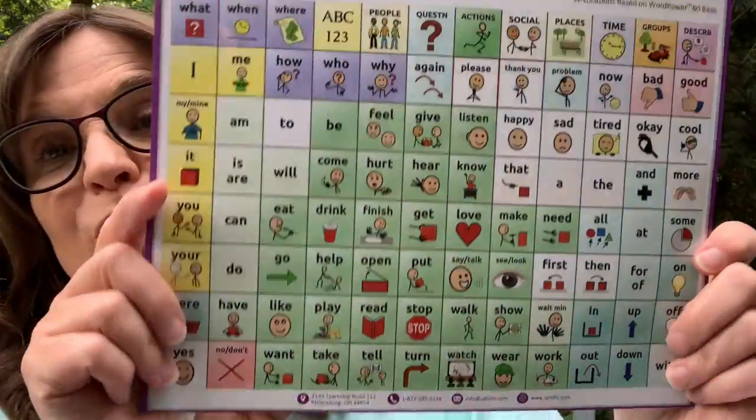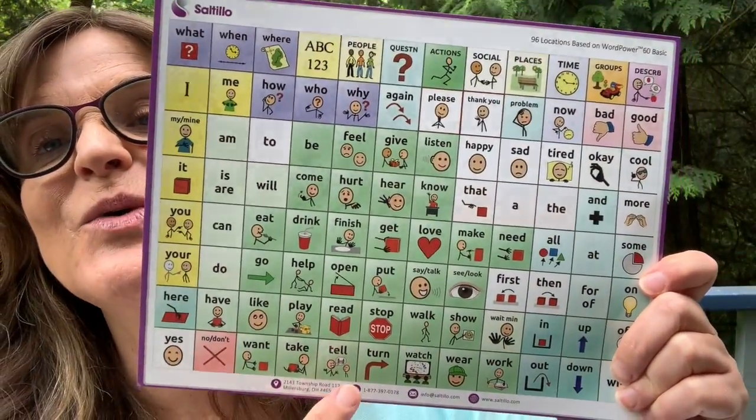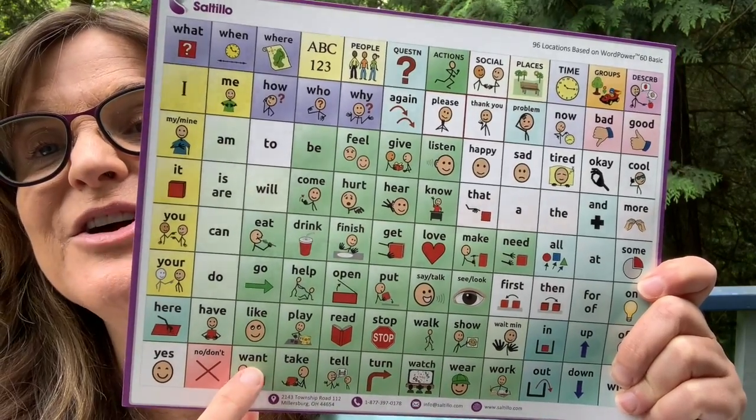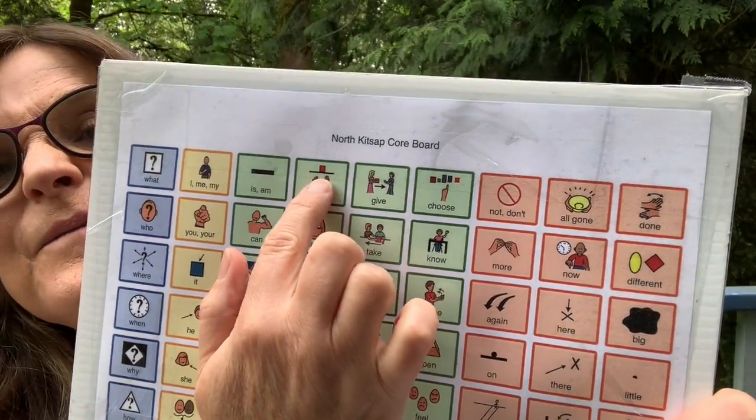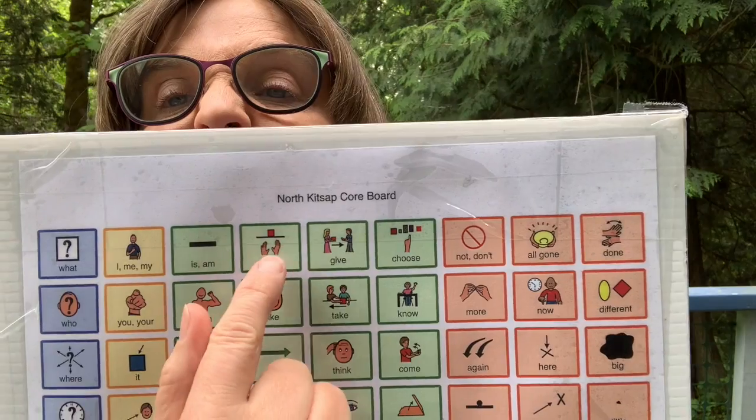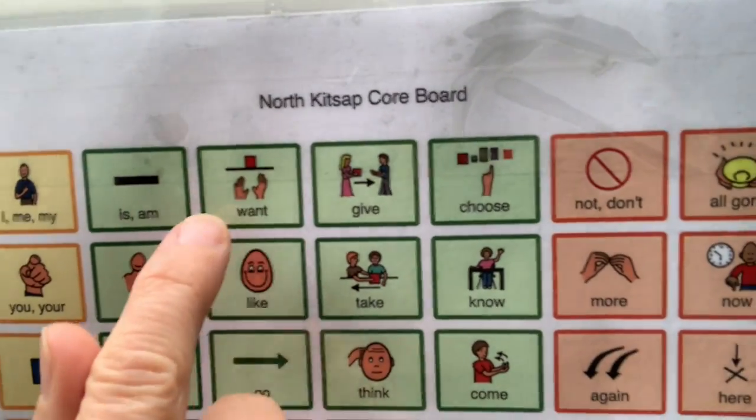Hello, our word that we're going to be working on learning this time in our AAC is want. So if you have a core board by Saltillo, want is right here. Our core board, want, is right here. So we're going to read our story, and every time you hear the word want, I want you to find it on your AAC device.